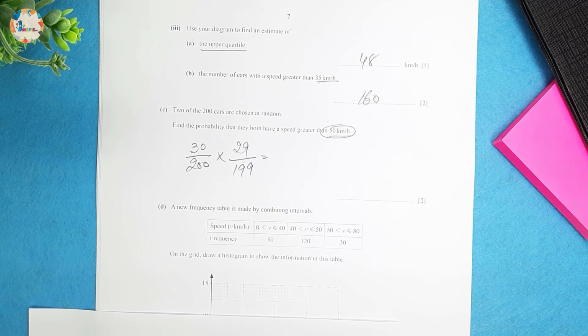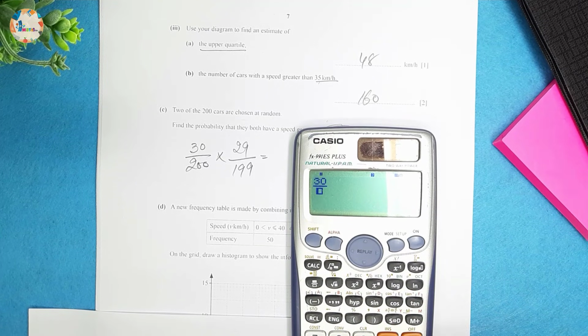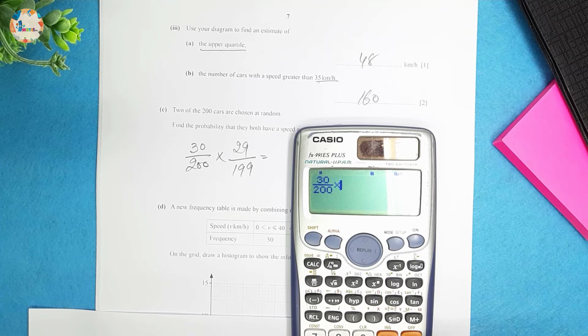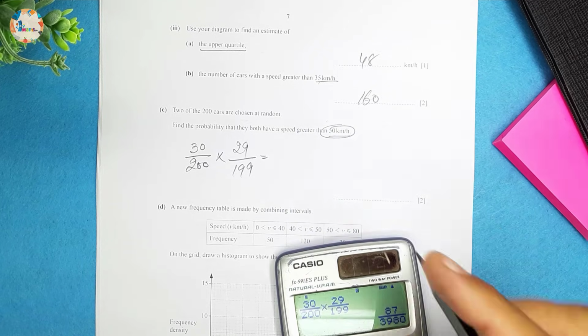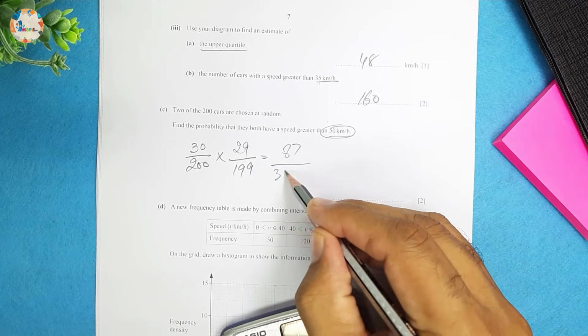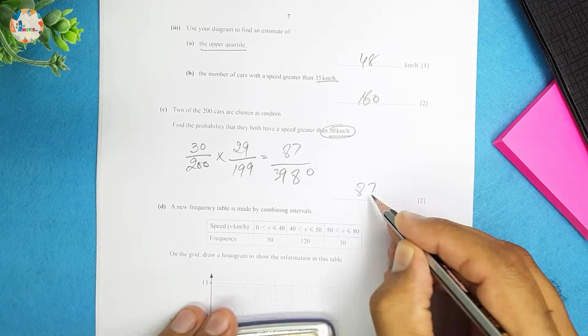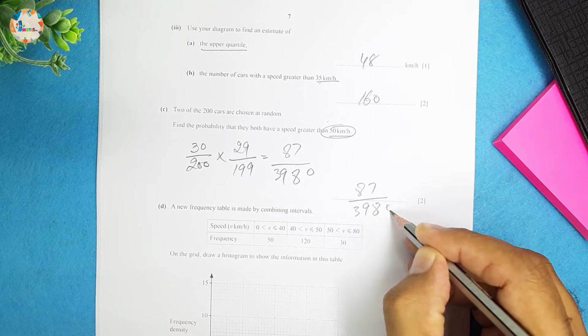We can multiply these two numbers, 30 over 200 multiplied by 29 over 199, and this will result in 87 over 3980. This will be our proper answer, 87 over 3980.